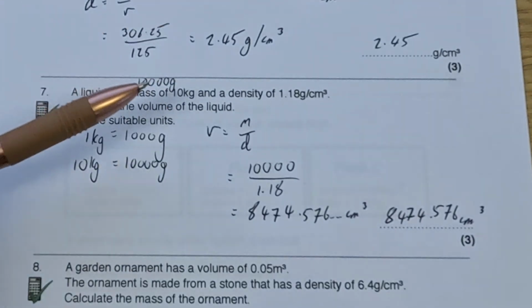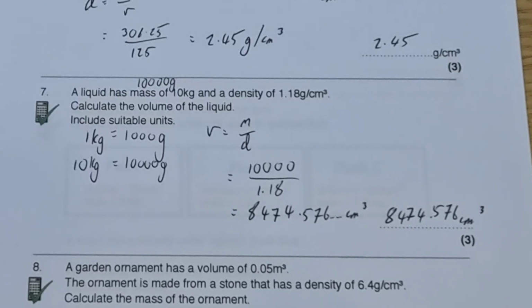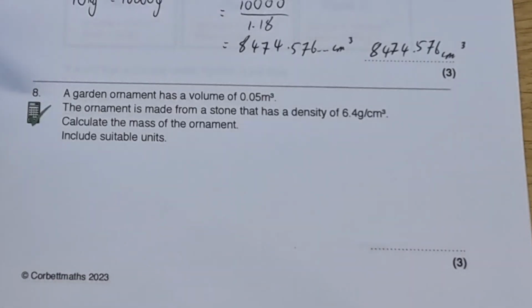So in this question, what we did was we changed the 10 kilograms into grams, and then we just approached it like the other questions that we've looked at so far. Okay, let's look at our next question, question number 8.